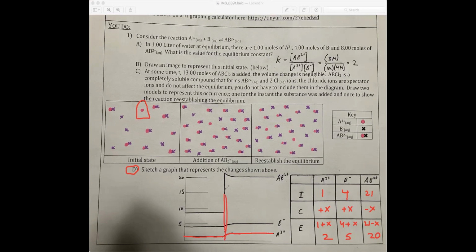This point right here, this line, that's where the extra stuff was added. That's where this stuff, the AbCl2, was added. And remember, we're just paying attention to the AB ion because this doesn't affect it. So I labeled each of these what they are. So for the B, we started at 4. That's the 4 x's you see in this diagram. And then it jumps up to 5. That's the 5 we solved by using the ICE chart.